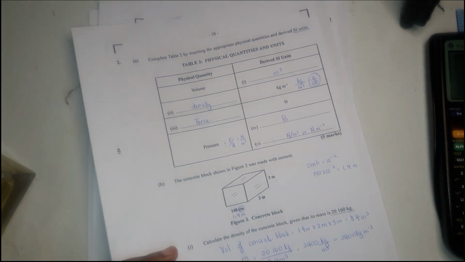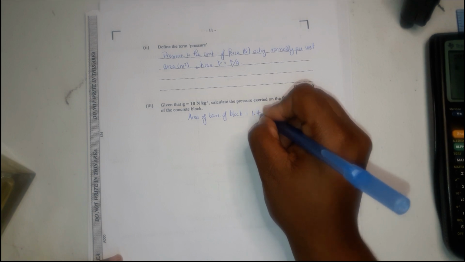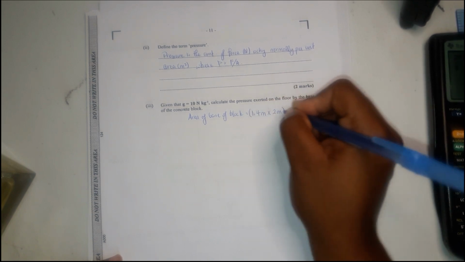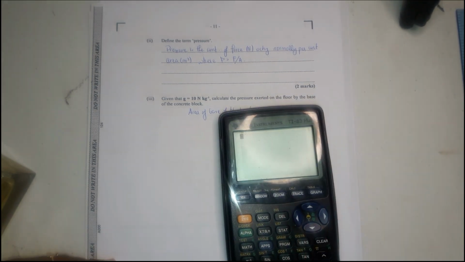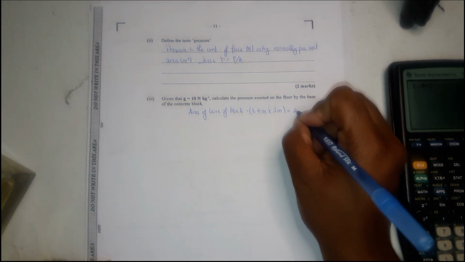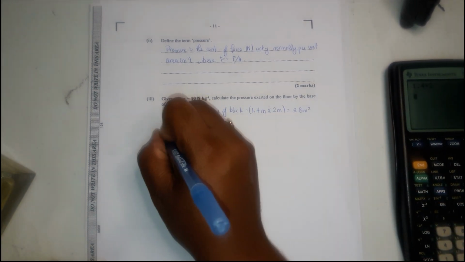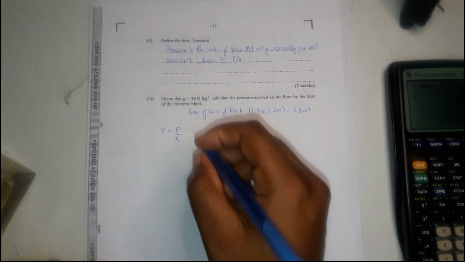So it's 1.4 times 2 meters, 1.4 times 2, 2.8 meters squared.